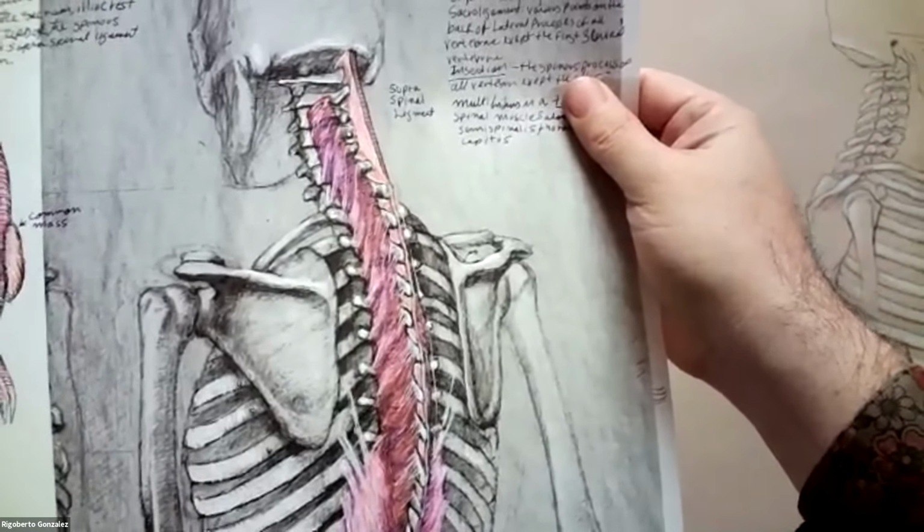These notes are done with a gel pen. This is not colored pencil. But we're going to use pastels and colored pencils on this one over here. And I'm going to put this, see if I have another clip here.